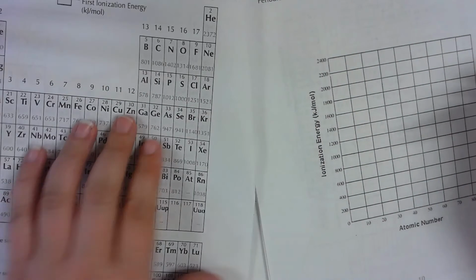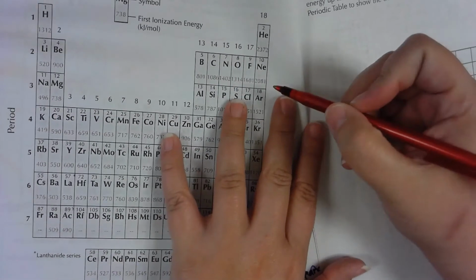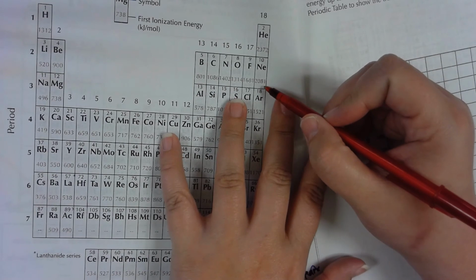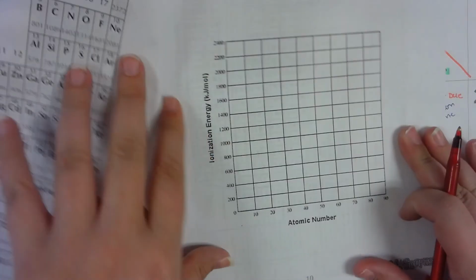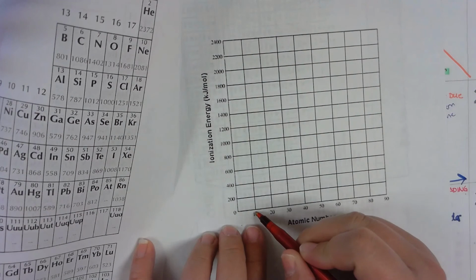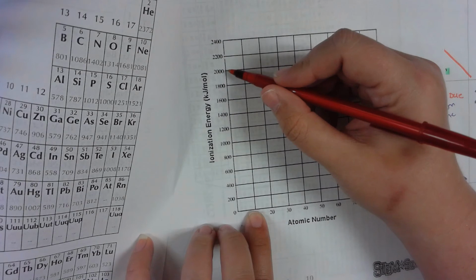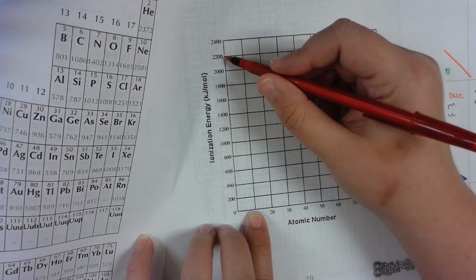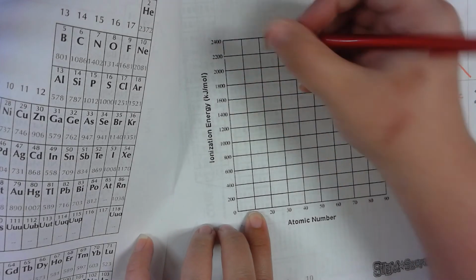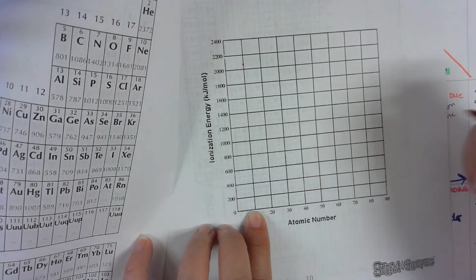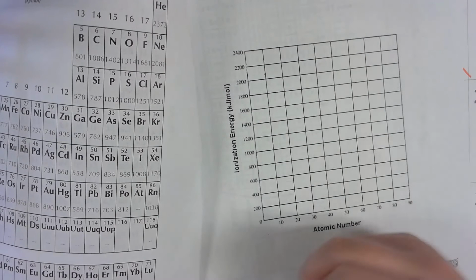So let's say, for instance, we're going to graph neon. Neon's atomic number is 10. Its ionization energy is 2081. So I'm going to go over here. My atomic number is 10. Ionization energy is 2081. Here's 2000. So that's 2200. This is about 2100. I'm a little bit below here, so I'm going to just put a dot. So that's what you're doing for each atomic number up to there.